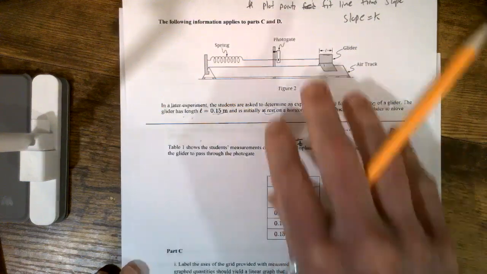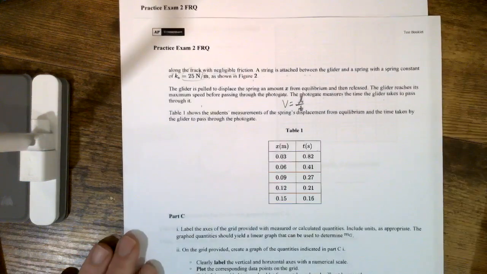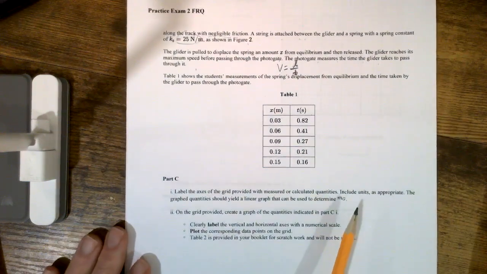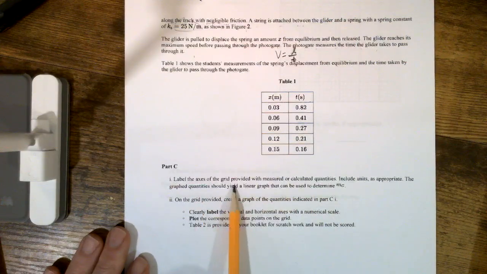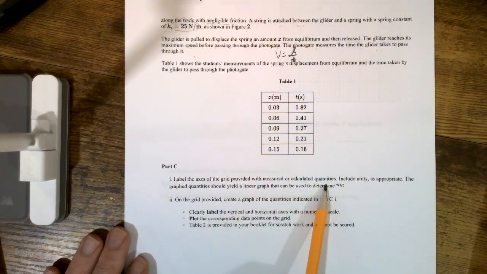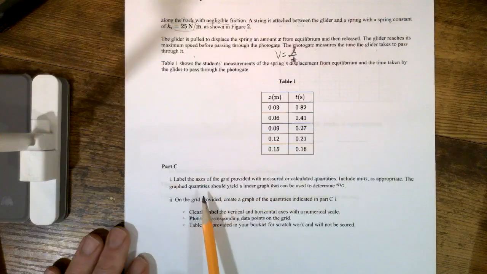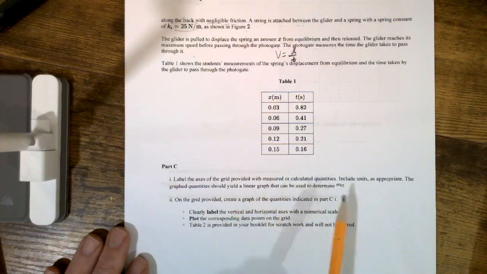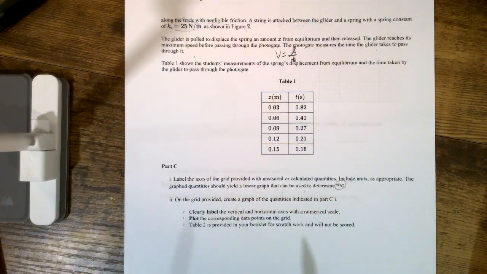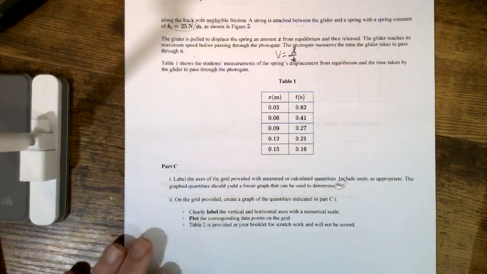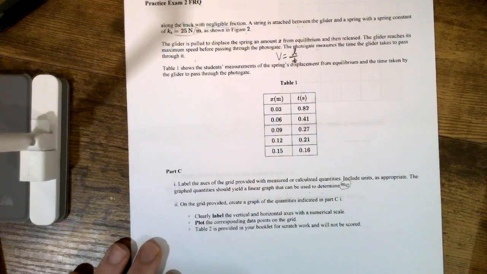Cool. Alrighty, part C. Okay, that was just all background information. Part C. Label the axes of the grid provided with measured or calculated quantities. Include the units as appropriate. The graph quantities should yield a linear graph used to determine the mass mg. So we've got to figure out a way to get the mass out of this whole thing. So this is going to be a conservation of energy thing again.